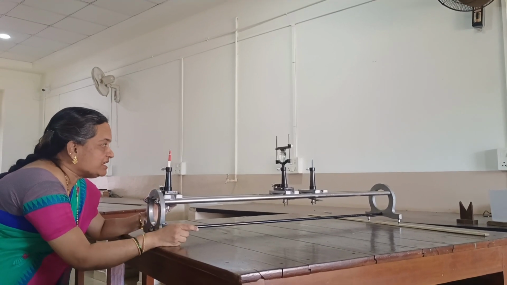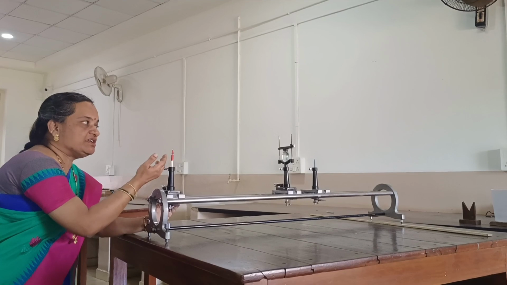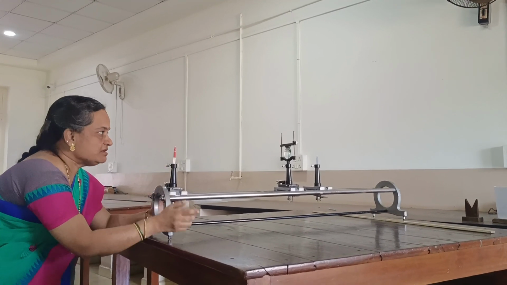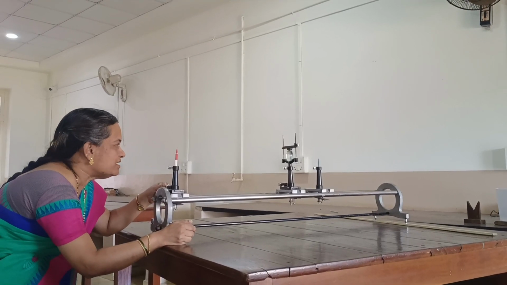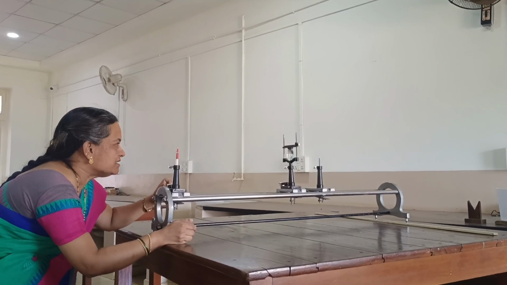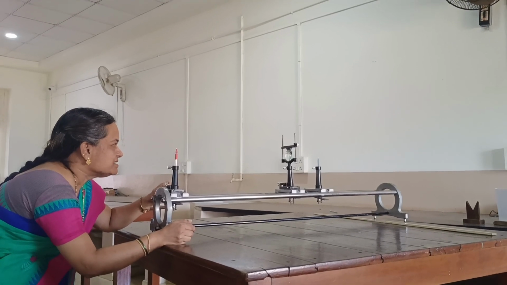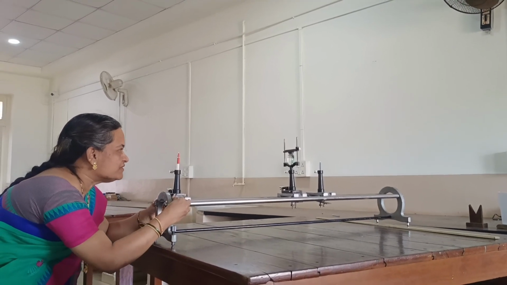Now they are not in the same line. The inverted image is towards the right of this pin. So to align them, I use this fine adjustment screw and move it properly. This alignment we need to do only for the first reading.